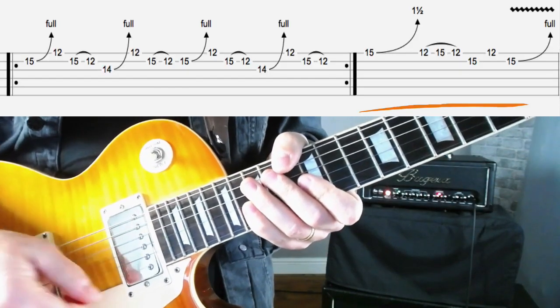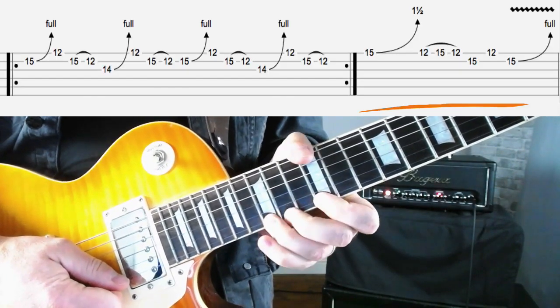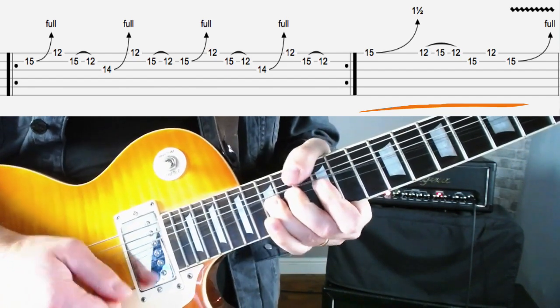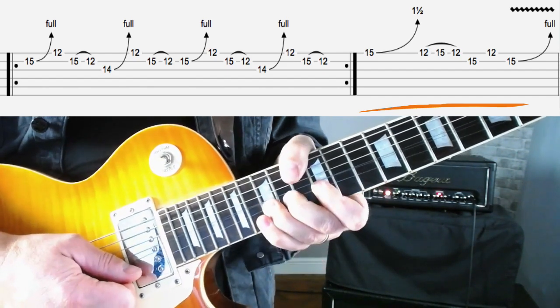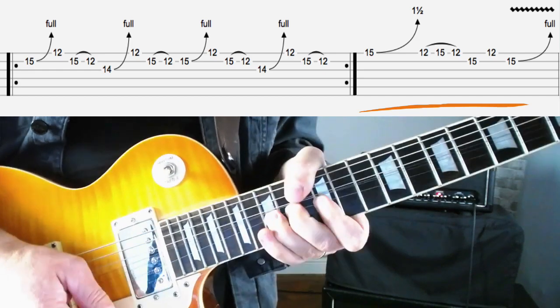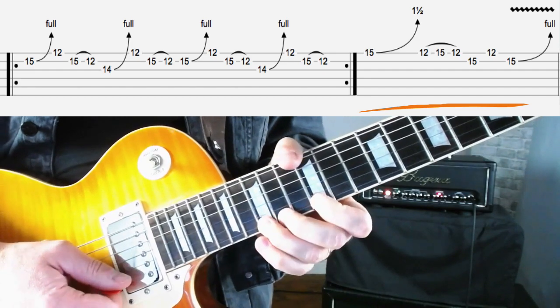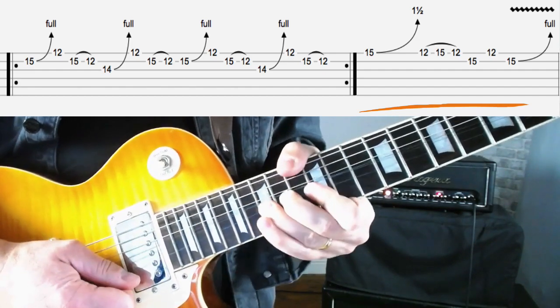We're going to grab 15 on the high E string, and we're going to bend it up 2 frets, but we're actually going to bend it a little bit over that. It's kind of a slow bend where you hit the note and then you just kind of keep going. So it just creates a little bit more tension. You're almost bending up 3 frets really. Then we're going to let it down.